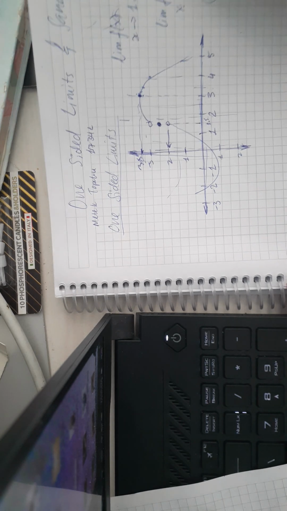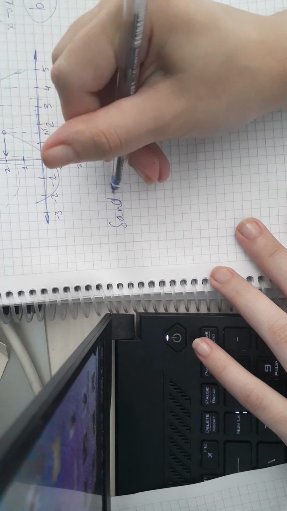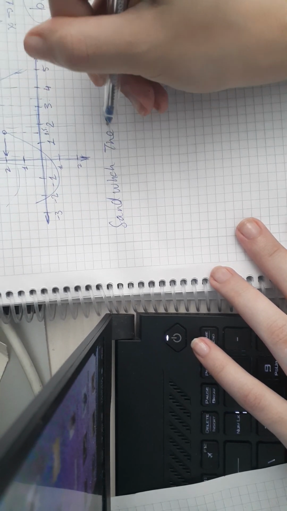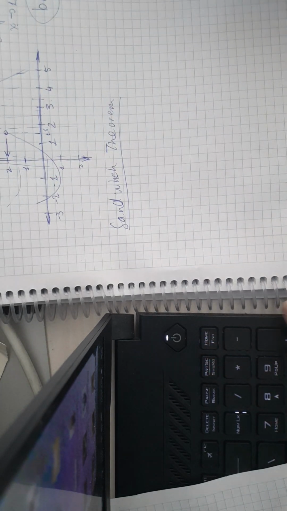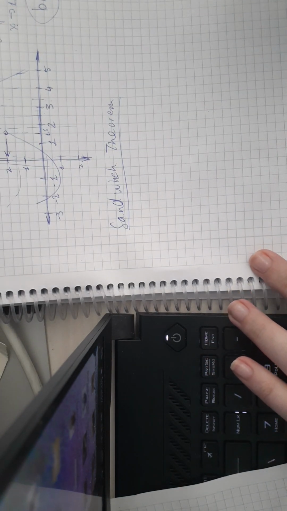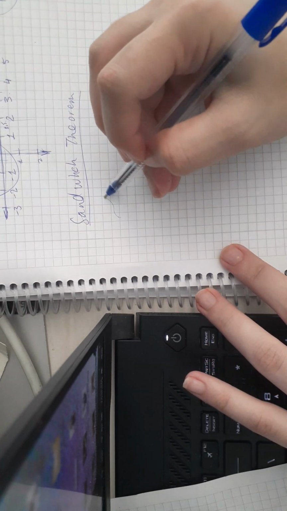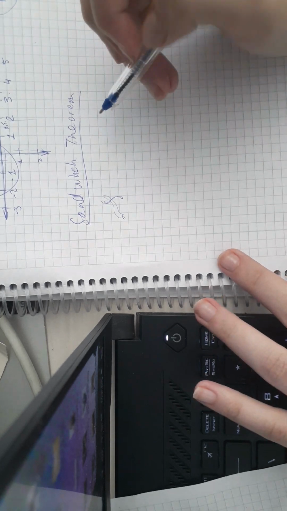Now let's move on to the sandwich theorem. For the sandwich theorem, let's suppose three instances with food. Let's say we have pasta, because I really like pasta and I ate some yesterday.